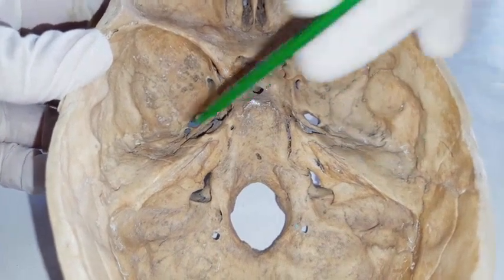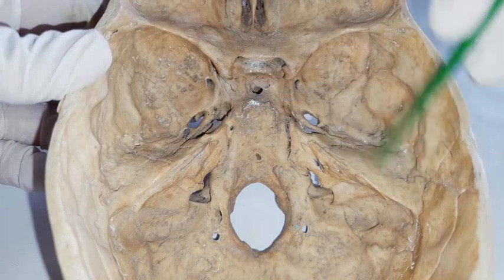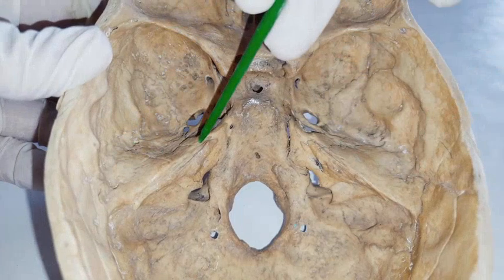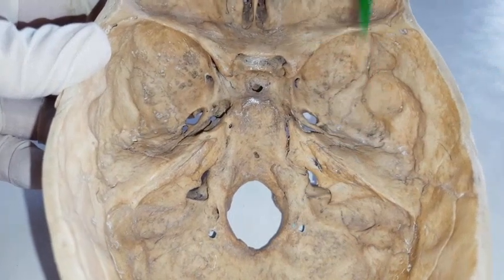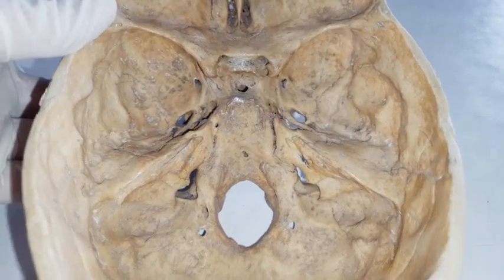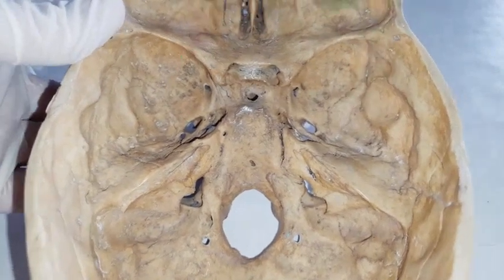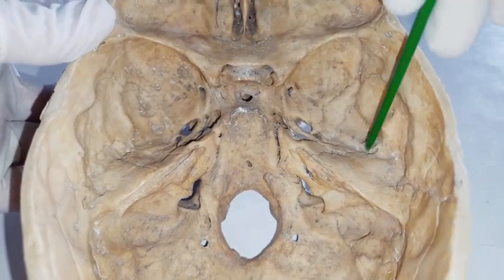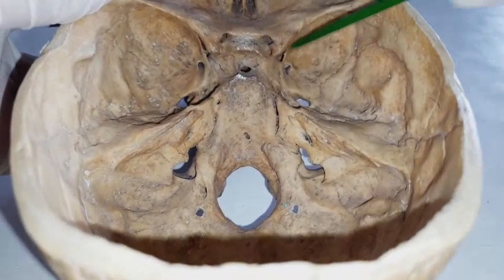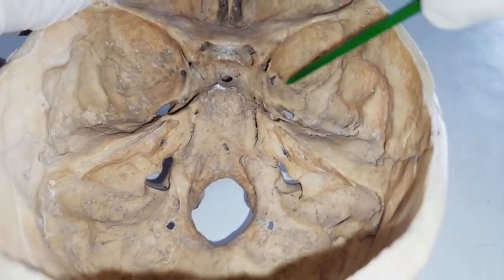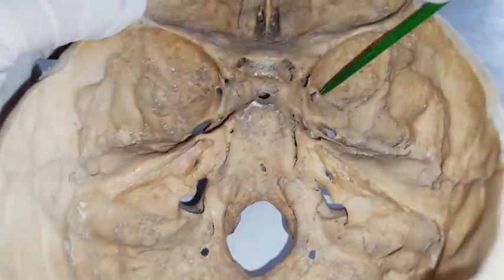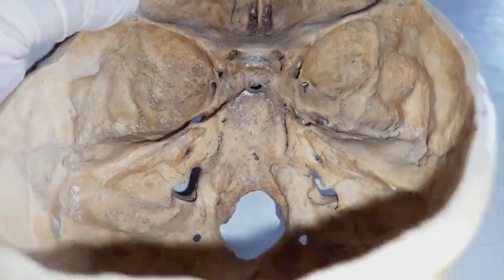raised triangular area that you are seeing on either side is the petrous part of the temporal bone. This is squamous part of temporal bone. Now this middle cranial fossa lodges the temporal lobes of the cerebrum. Now if you see, this is the greater wing of the sphenoid. It is concave, and in a concentric line it presents certain foramina.